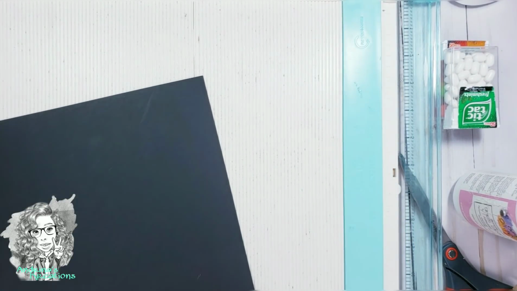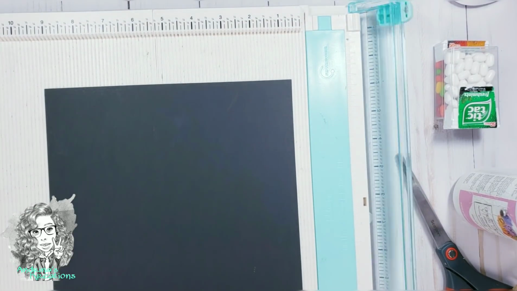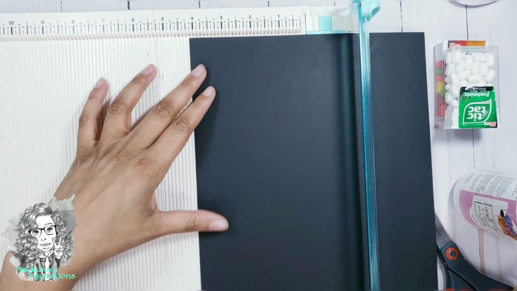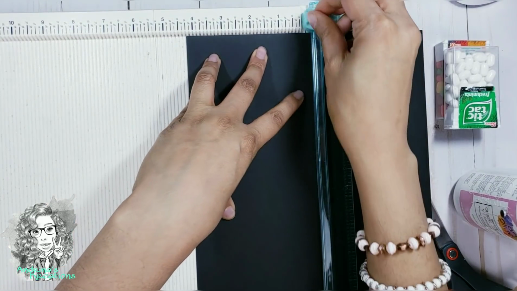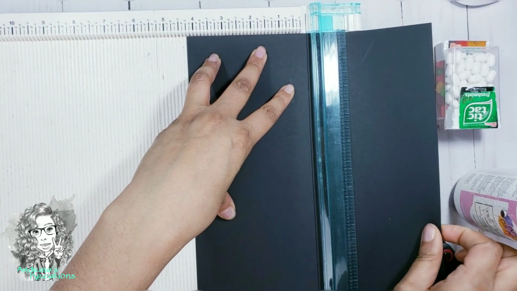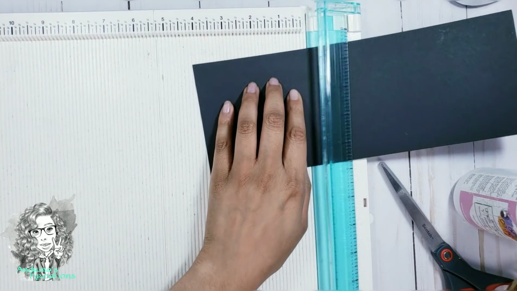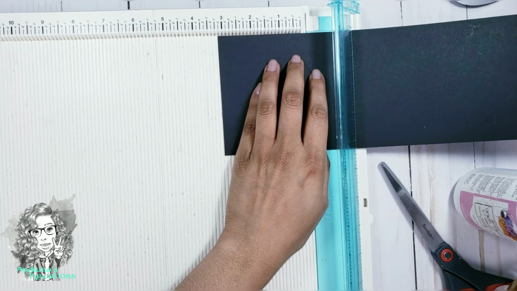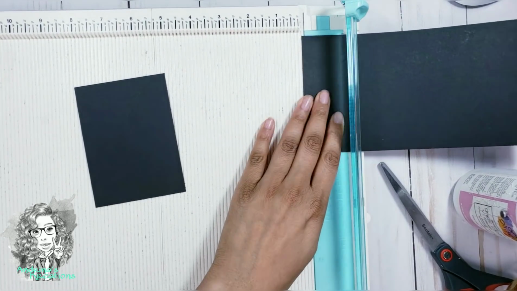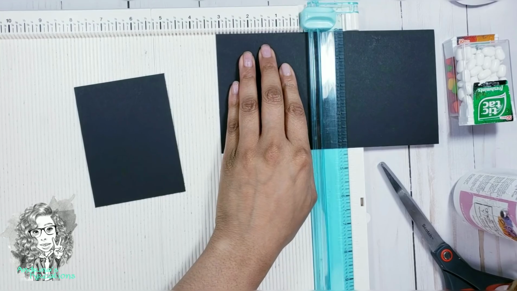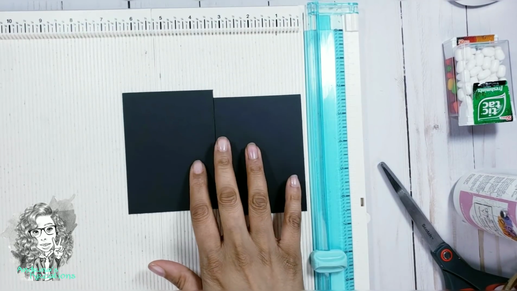If you don't have a paper trimmer, you can also measure with your ruler. You don't need a paper trimmer. So we're going to cut the paper off at 4 1/4 by 3 1/8. And you need 2 of them because I'm doing 2 boxes. So then you have these 2 pieces.